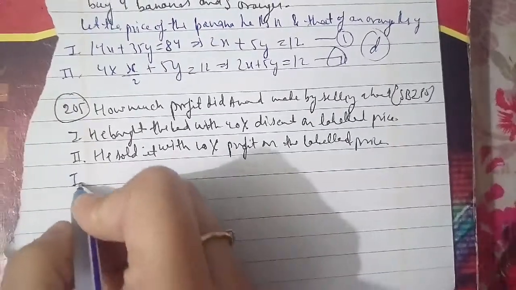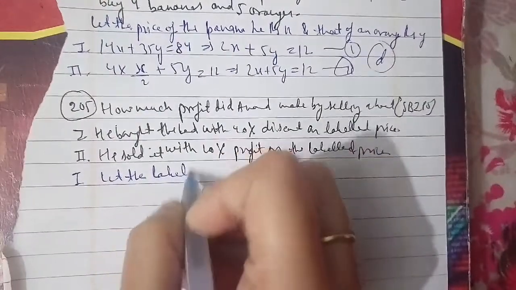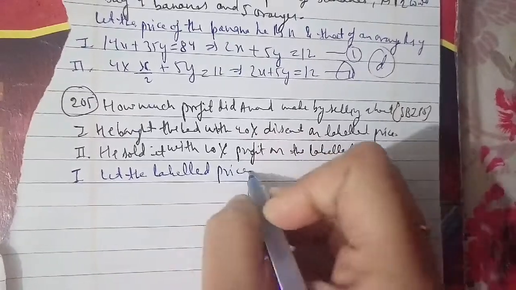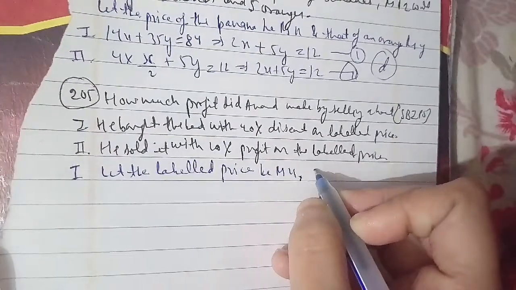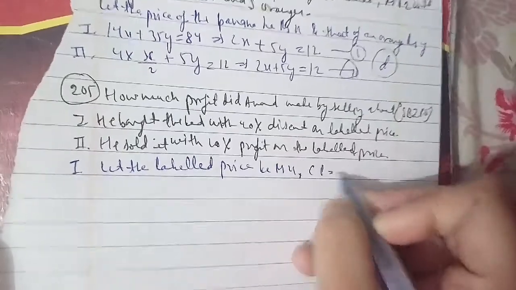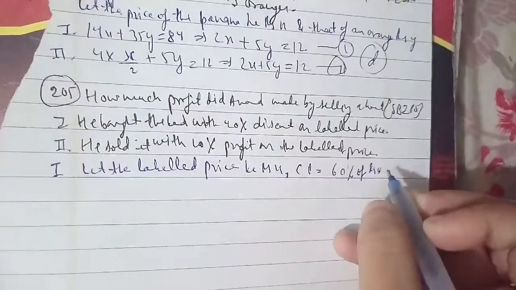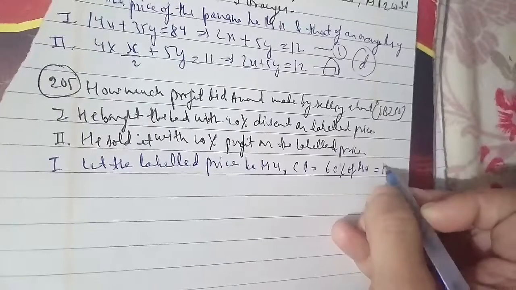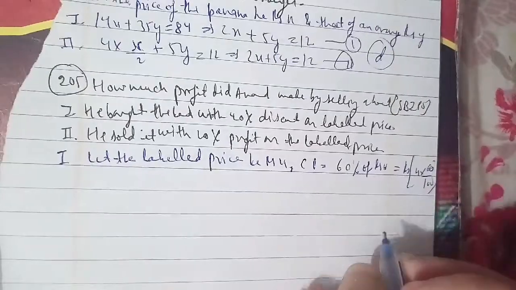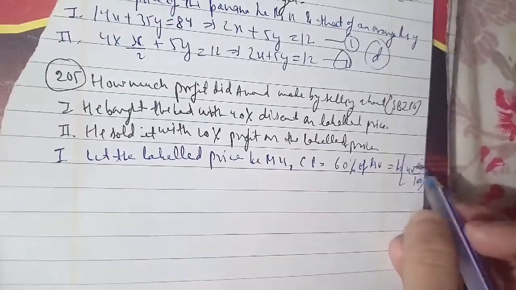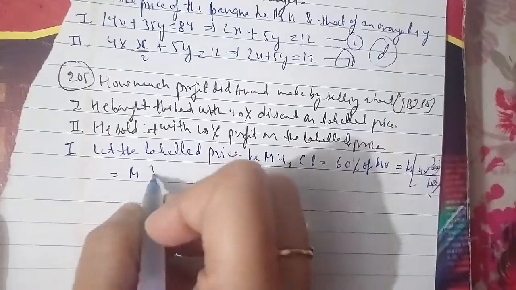According to the first statement, let the labeled price be rupees X. So cost price is equals to 60% of rupees X, which is equals to rupees X into 60 upon 100. 0 being cancelled by 0 here. 2 3s are 6 and 2 5s are 10. So it will be rupees 3x upon 5.